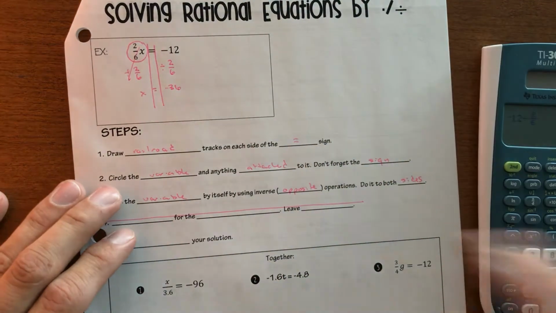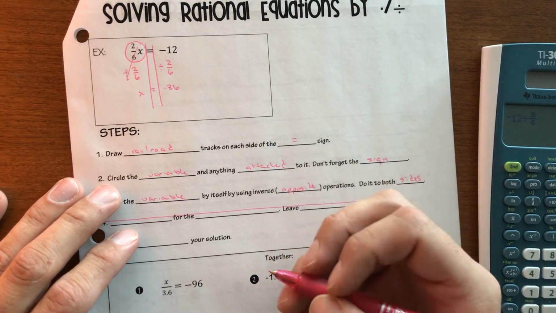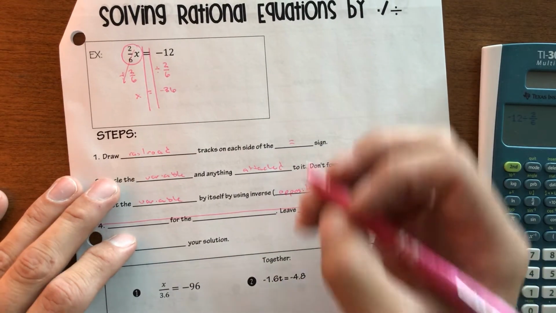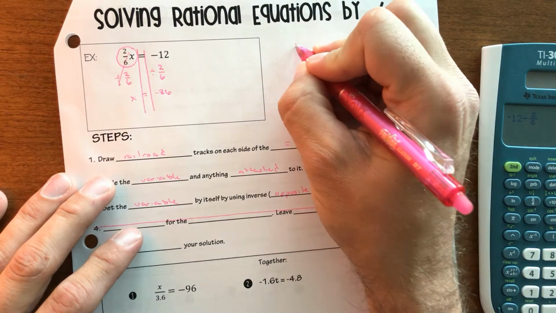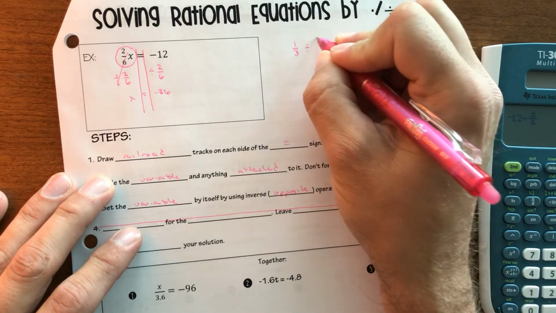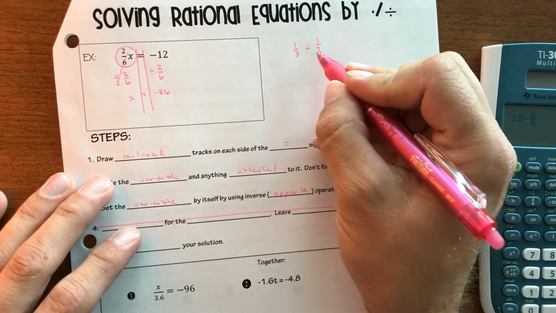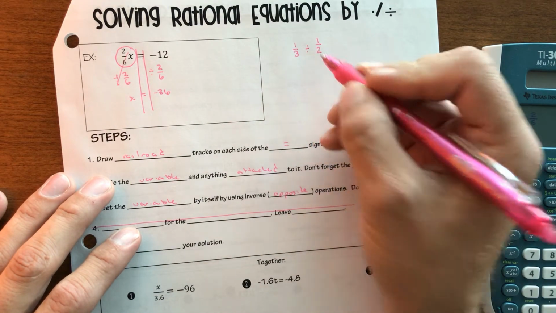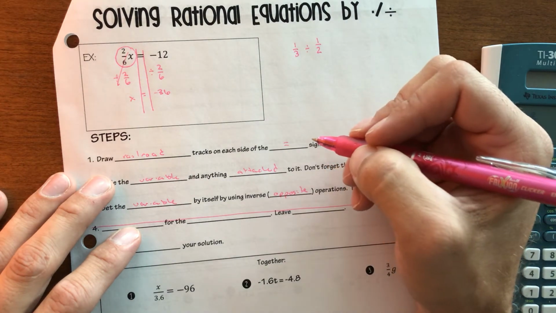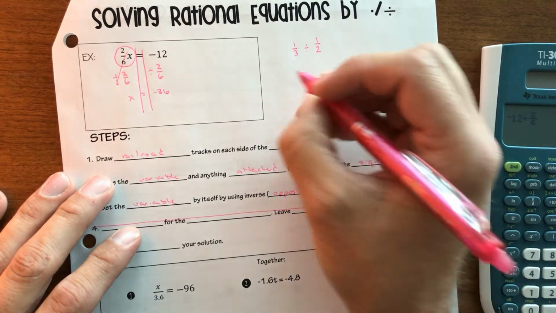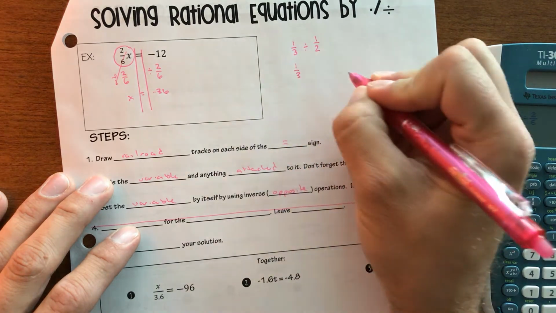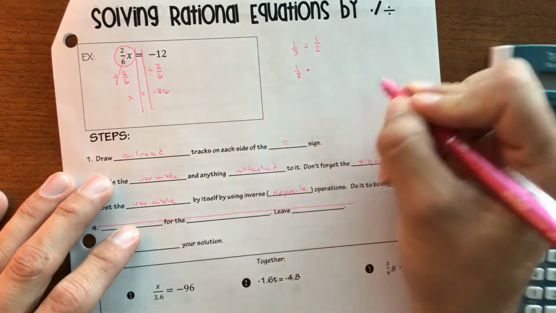And if you go back to 6th grade, if you go back to doing operations with fractions, if I had given you something like 1/3 divided by 1/2, when we divide by fractions, the easiest way to do it is to actually kind of change the problem. What we do is we have our 1/3, and instead of dividing, we're going to multiply.